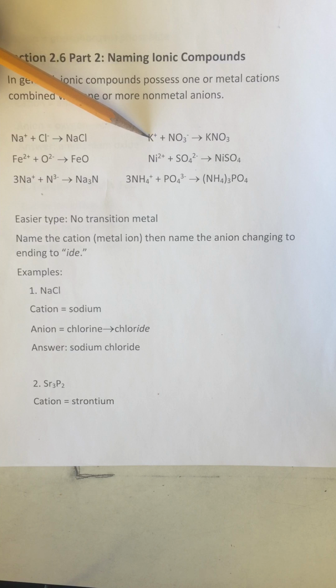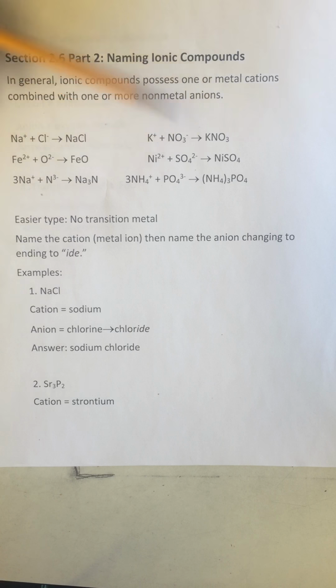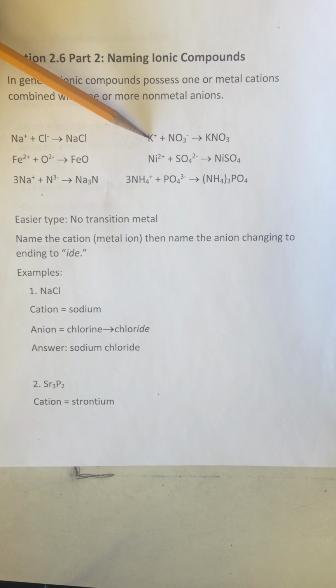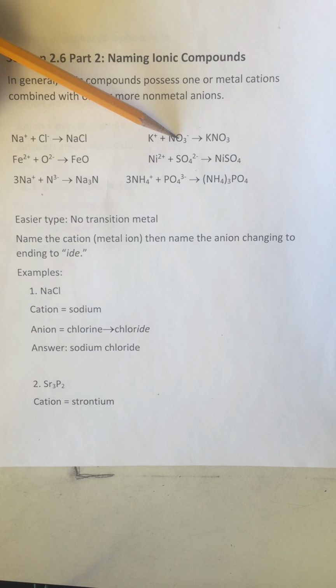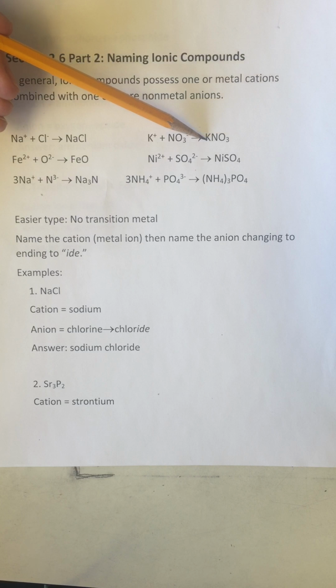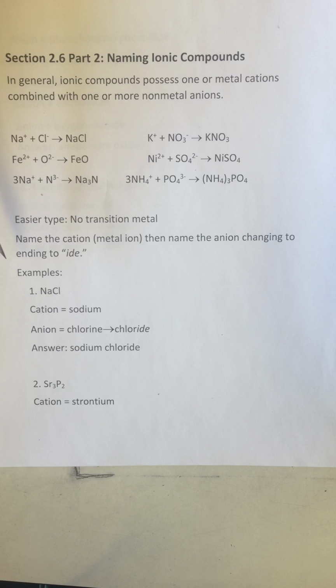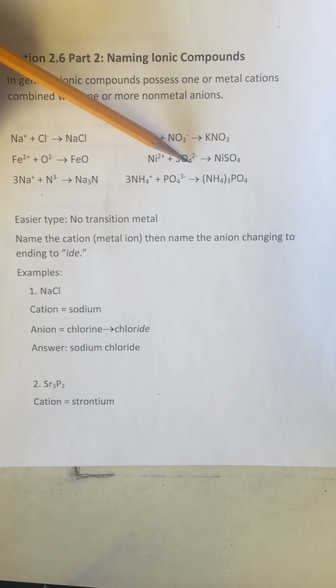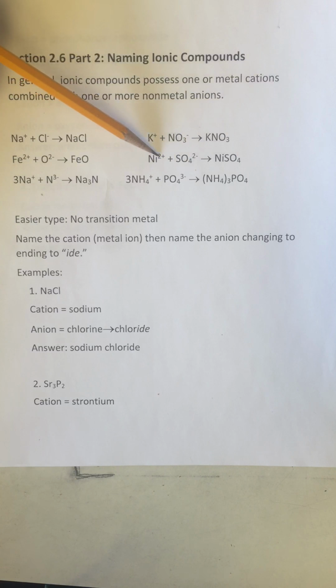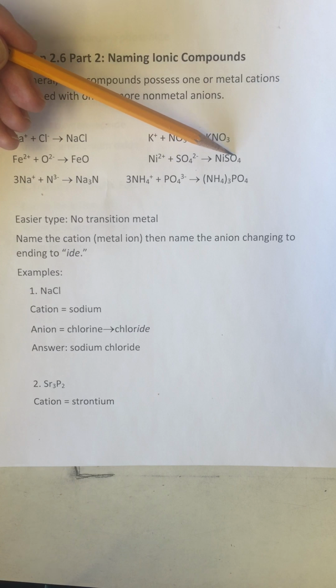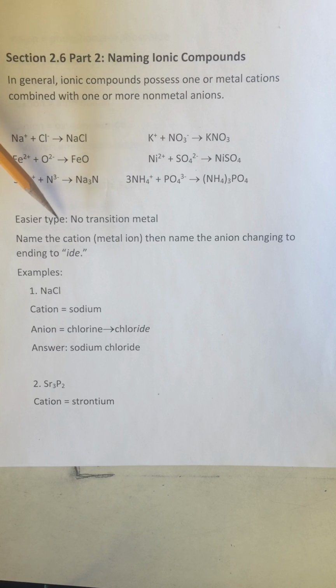Here's a potassium ion. Now this one is combining with a polyatomic ion. So the polyatomic ions can also act as anions. So potassium ion with a charge of plus combines with a nitrate ion with a charge of negative, and that combines in a 1-to-1 ratio, which we call potassium nitrate. Here's the transition metal, with a charge of positive 2, combining with the sulfate ion, negative 2. Those charges balance, so we get a 1-to-1 ratio in the formula for the product, the metal sulfate.